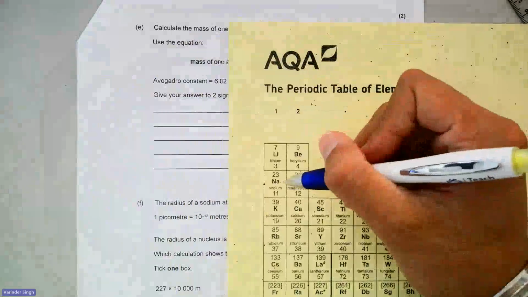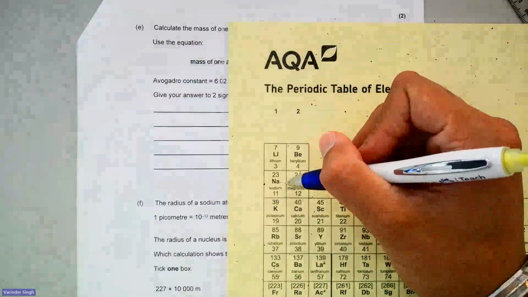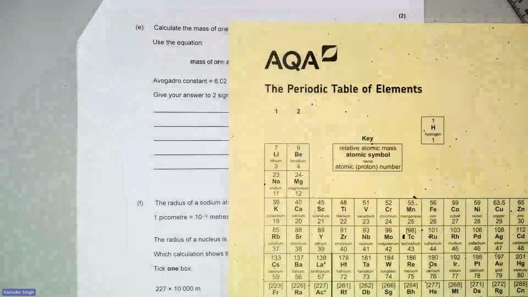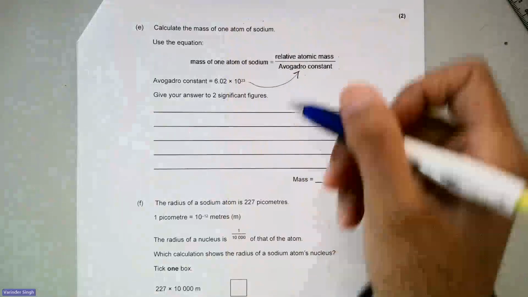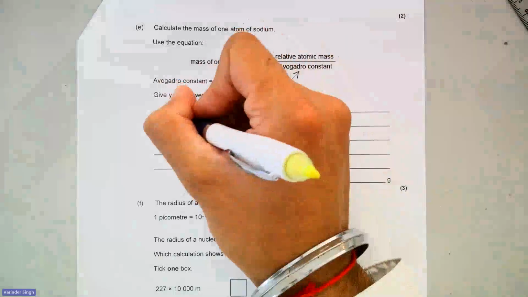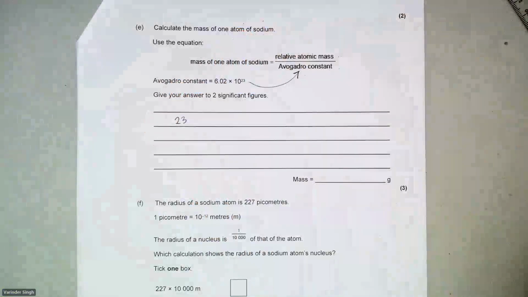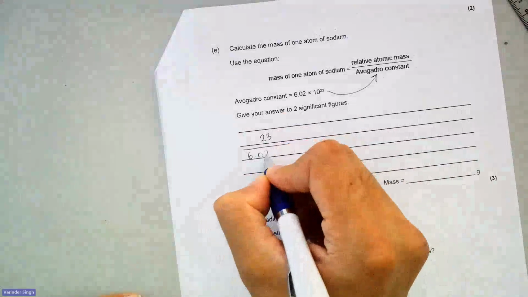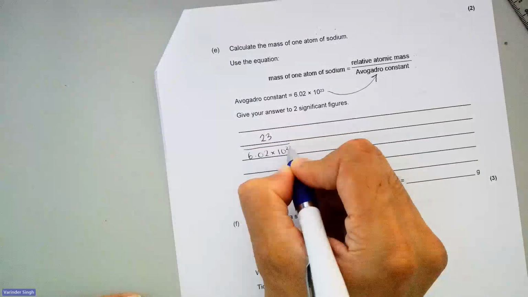Sodium is found in group 1, right here on the left. Its relative atomic mass, or its mass number, is the big number at the top, which is 23. So in terms of this equation, the top number is 23. We're going to divide that by the Avogadro constant, which we're given. So 23 divided by 6.02 times 10 to the 23.